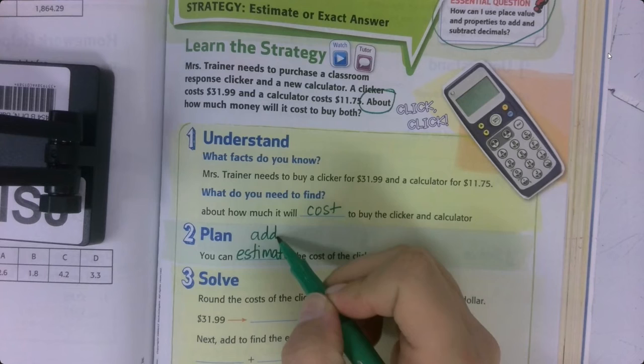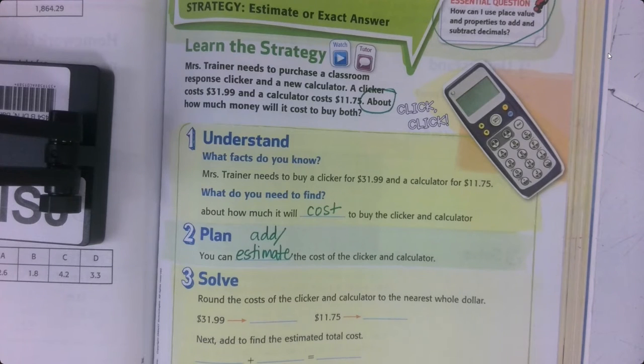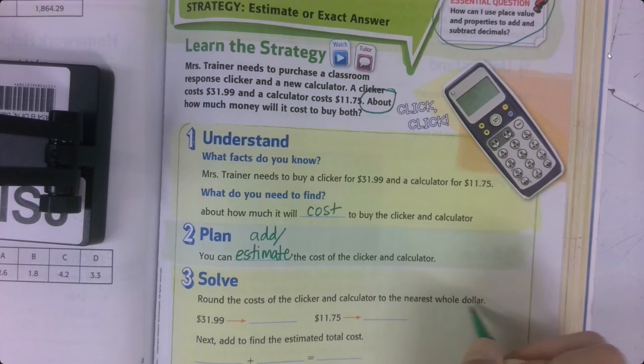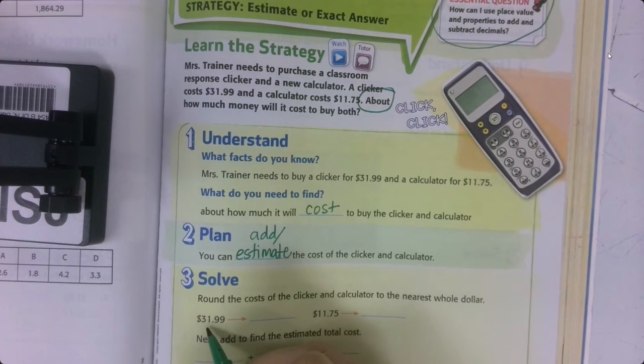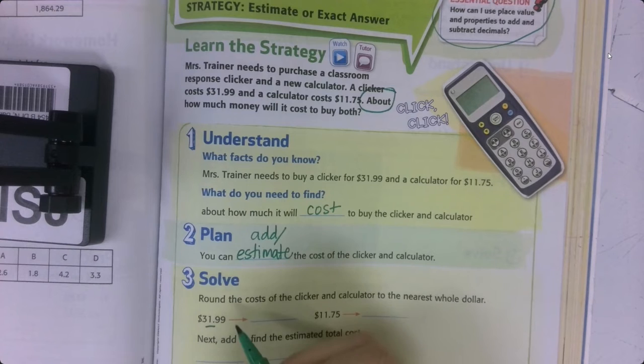It kind of depends on which way your brain went, but round the costs of the clicker and the calculator to the nearest whole dollar. So that's going to be our plan to solve because we just need an estimate. To the nearest whole dollar. Dollar means ones place. So we underline our ones and we look to the neighbor.